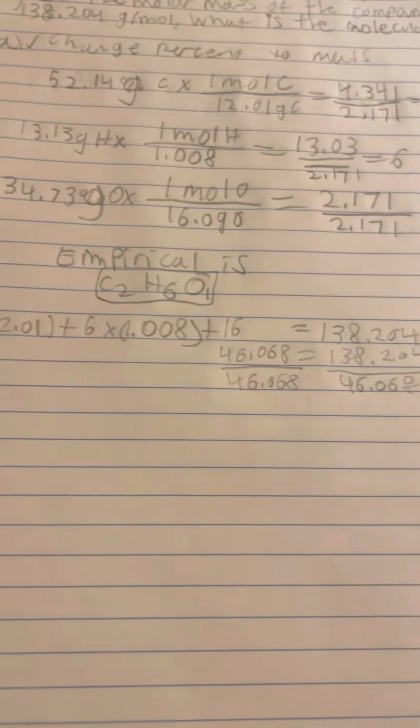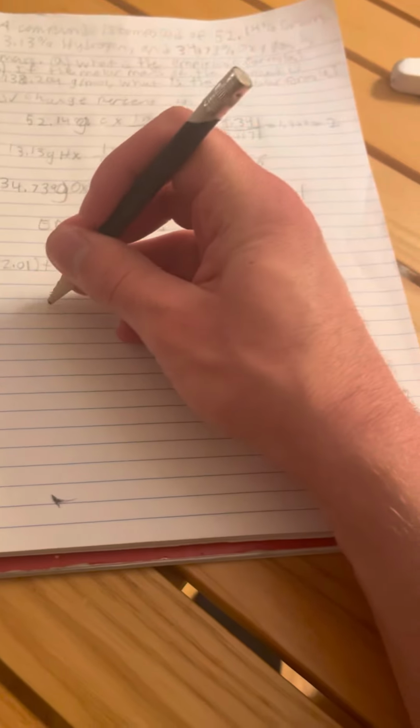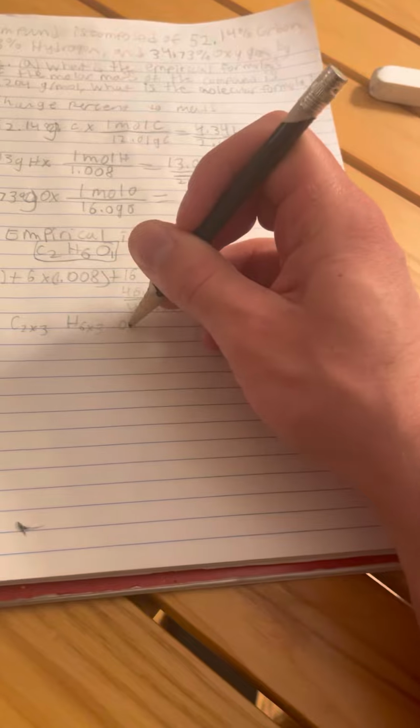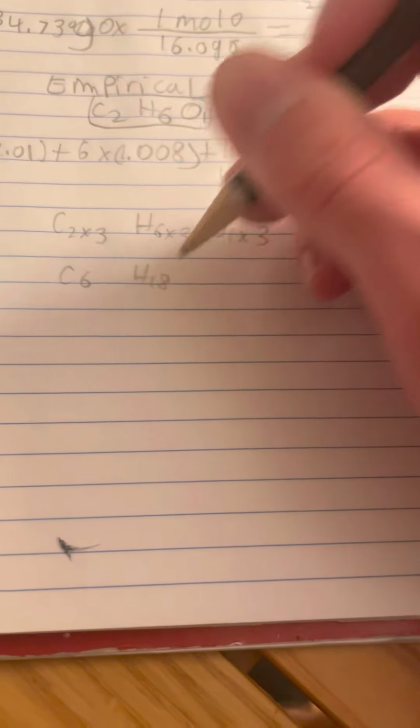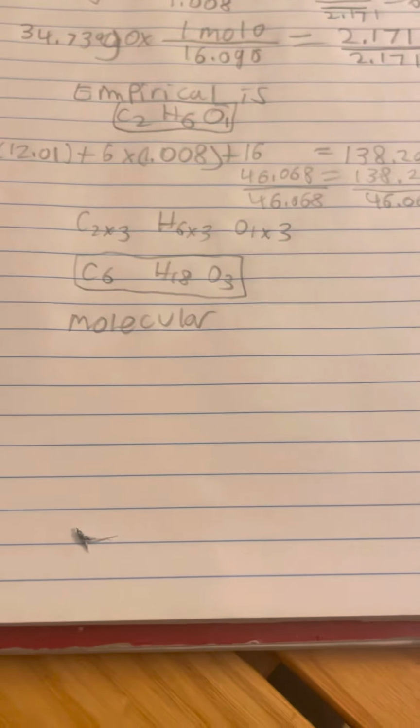So now that we have the 3 here, what we have to do is times the numbers in the empirical formula by 3. So here we do C2 times 3, and then H6 times 3, and then O1 times 3. And all that equals C6H18O3. Now that right there, ladies and gentlemen, is the molecular formula of this compound.